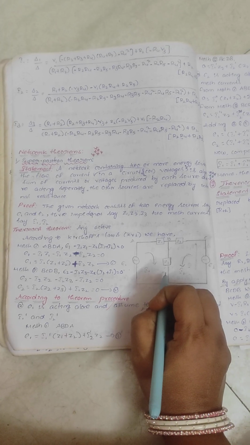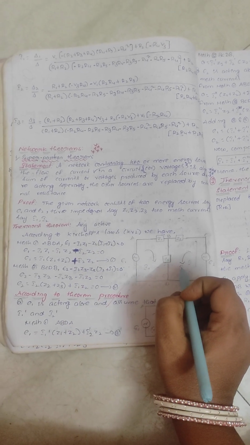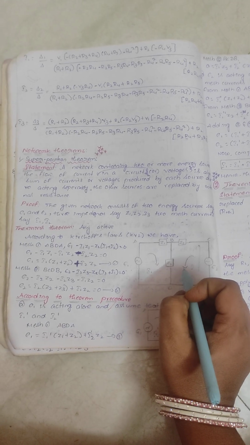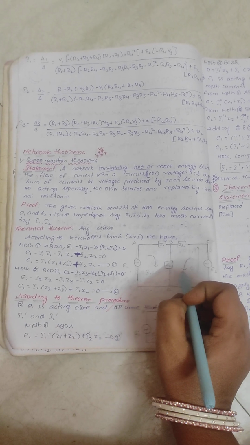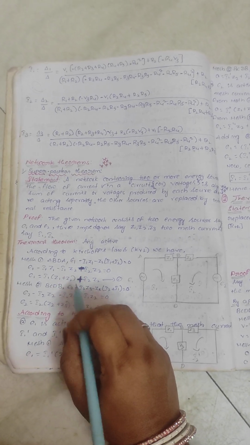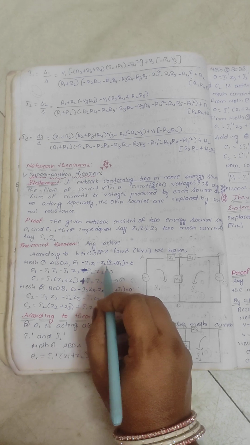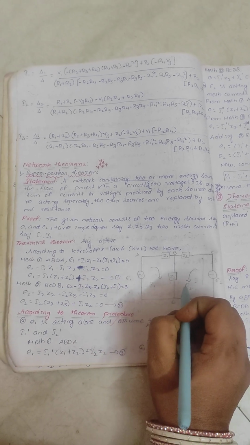plus I2. Here why have we taken it as I1 plus I2? It is in anti-clockwise direction. That's why we have taken it as positive. That is, our equation is E1 minus I1 Z1 minus Z2 into I1 plus I2.